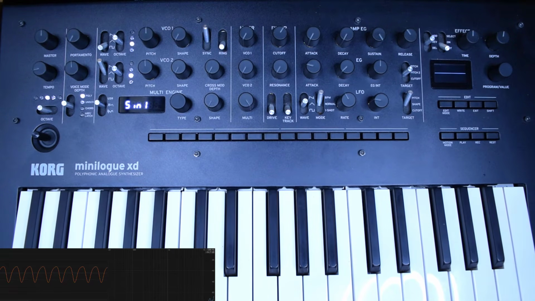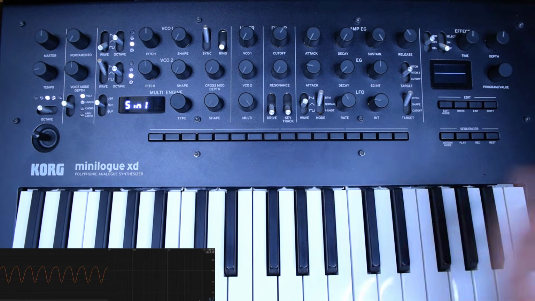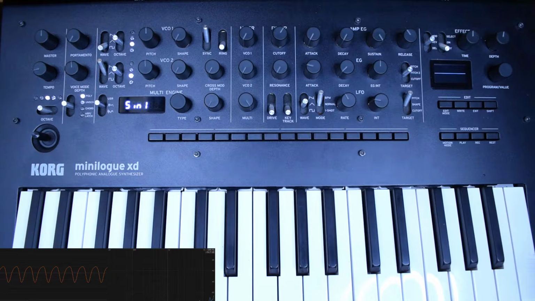Now, again, if you don't know how it works, I'm going to take you to the DAW, and I'm going to teach you how phase modulation works behind the scenes, so you can understand how it works in theory, and then you will understand how it's working behind the scenes right here.